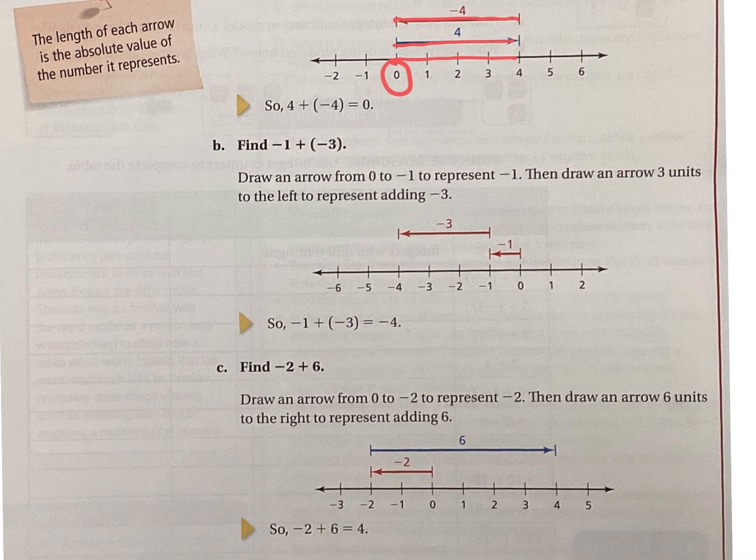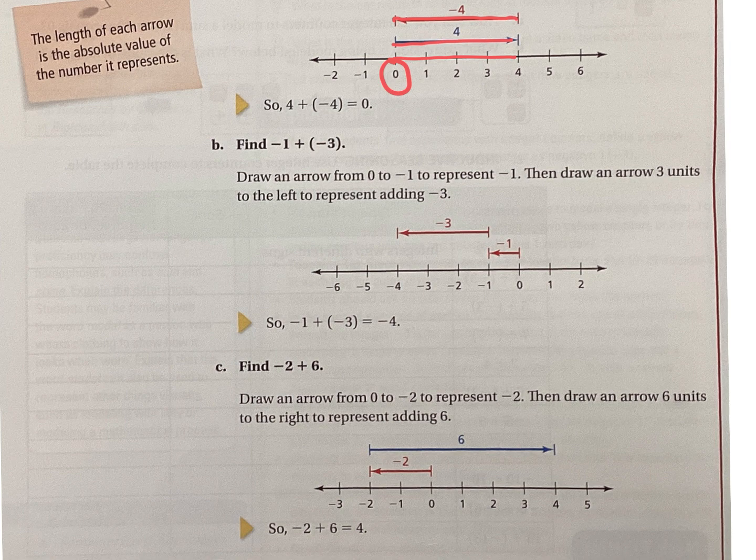Let's try this next one. It has a negative 1 plus a negative 3. So what we want to do is start at 0, and go to this negative 1. So we go here, and then we have to add another negative 3. So we go 1, 2, 3, and that takes us all the way to negative 4. So a negative 1 plus a negative 3 equals negative 4.